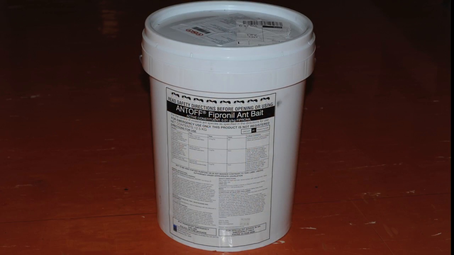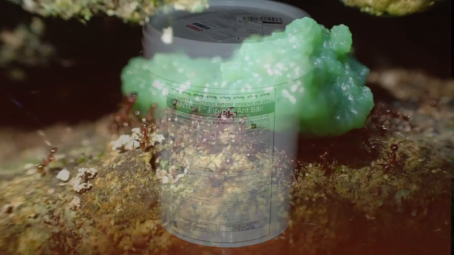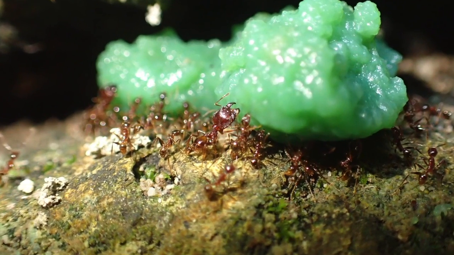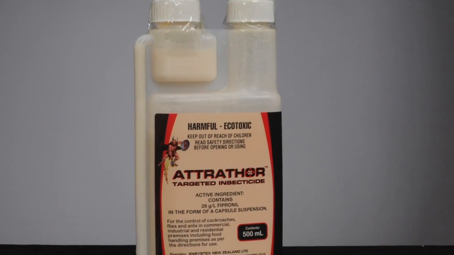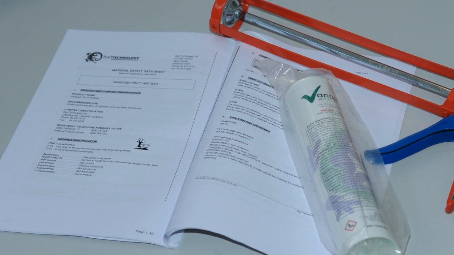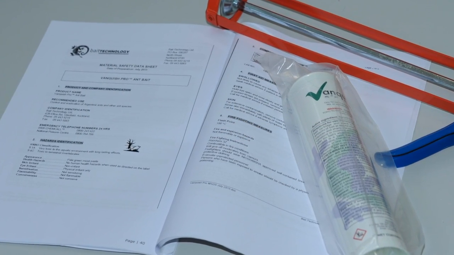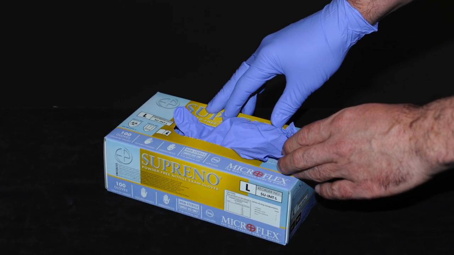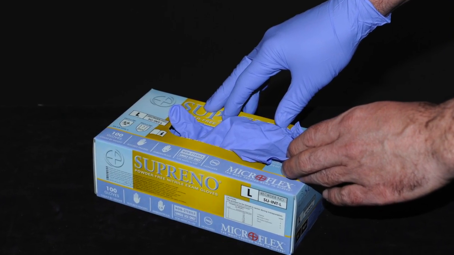There are a number of insecticides available commercially for the management and eradication of invasive ants. Before using any of them, it's important to be aware of the environmental and personal risks they may pose. Always read the material safety data sheet and ensure that anyone handling them has the appropriate safety equipment.